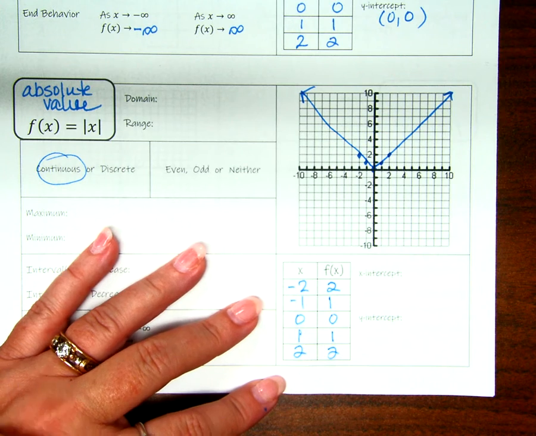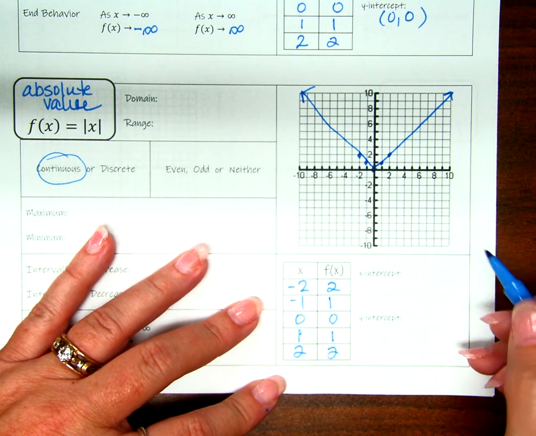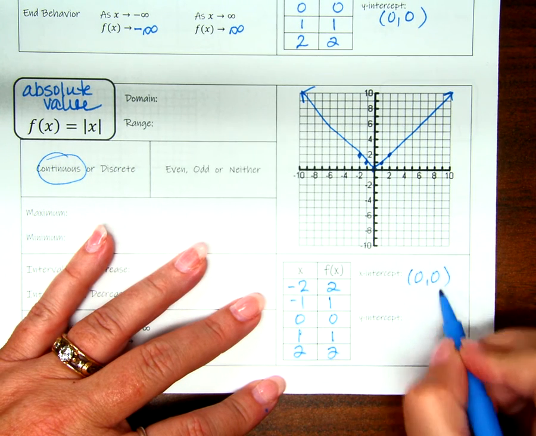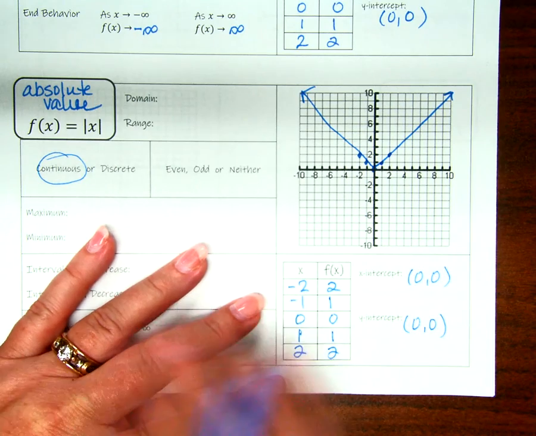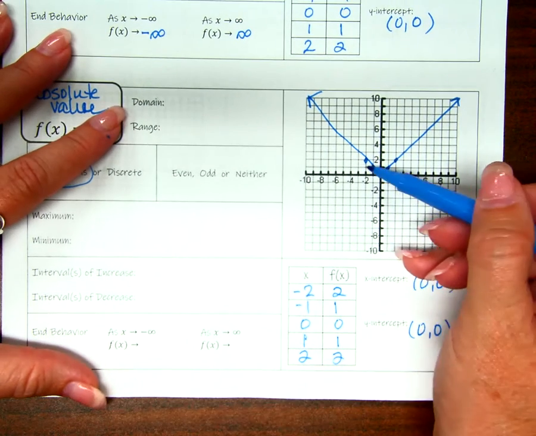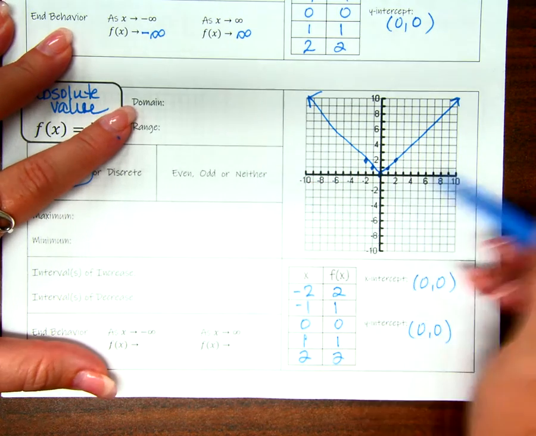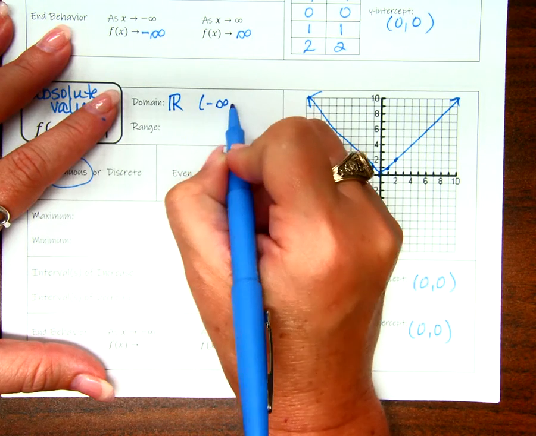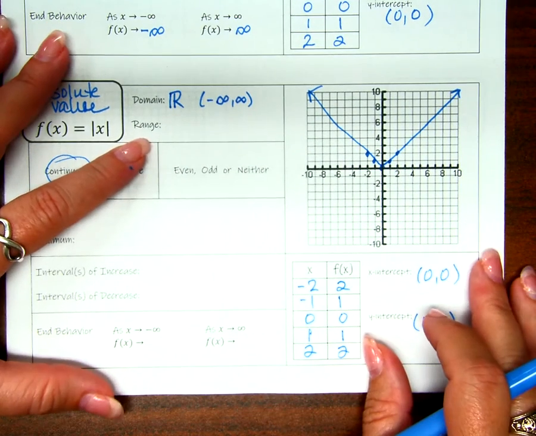Okay. What about x-intercept and y-intercept in this case? They're both at 0, 0, aren't they? Good. What about domain and range? How far to the left does it go? And then, okay, so all real numbers? And then negative infinity to positive infinity? So same thing for range?